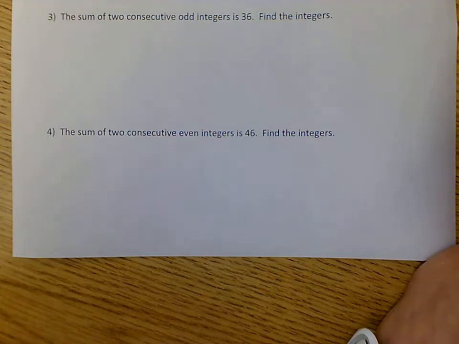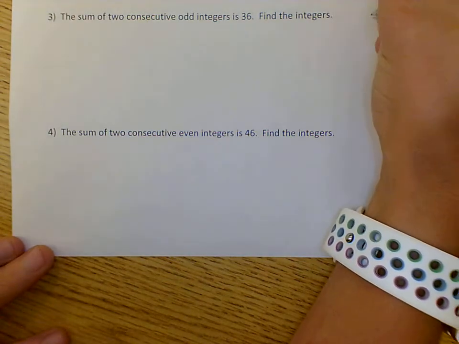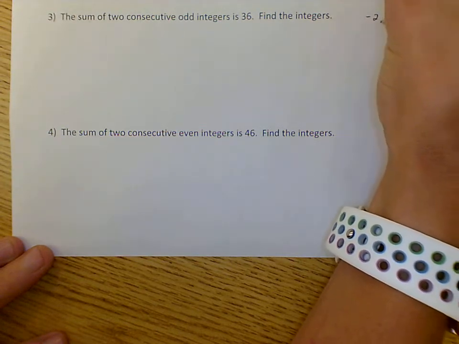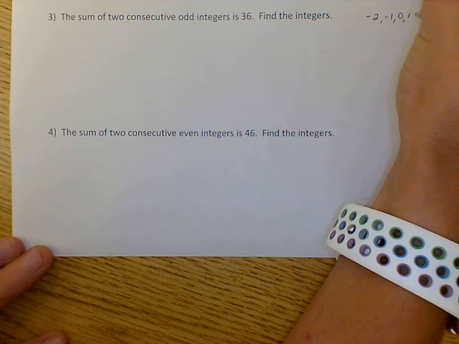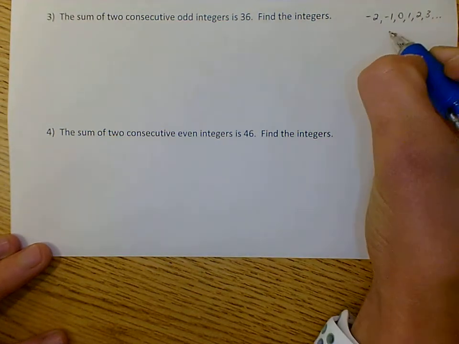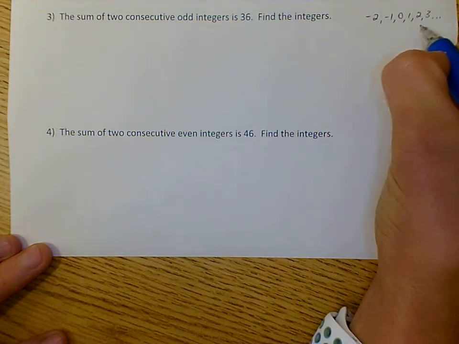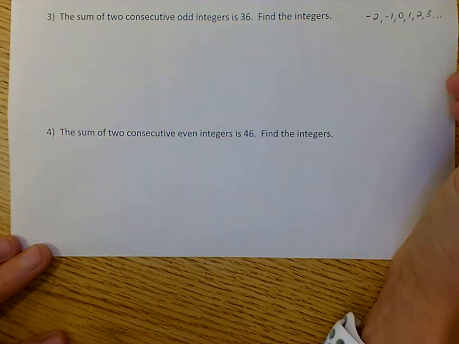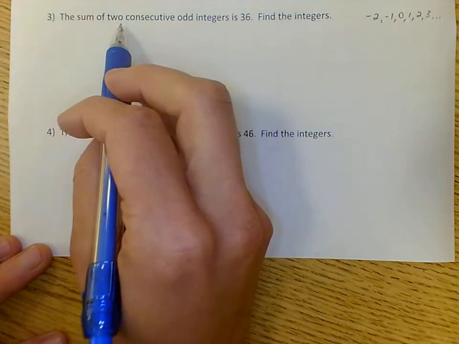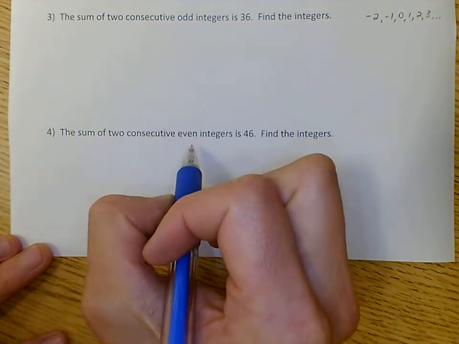So consecutive integers in general would be like, if I had, I don't know, because it includes the negatives, so you could have -2, -1, 0, 1, 2, 3, so on and so forth. Those are consecutive because you're going one right to the next, and those are following the pattern of just adding one. But also, if you look ahead at these problems, you're going to see sometimes they might say consecutive odd integers or consecutive even integers.